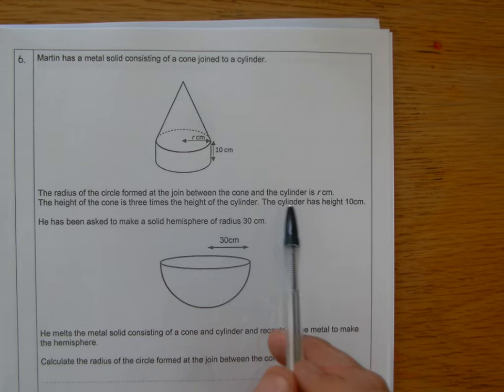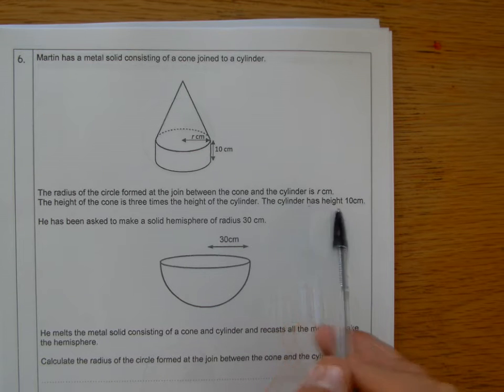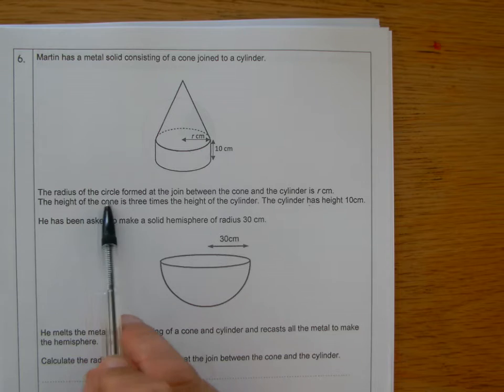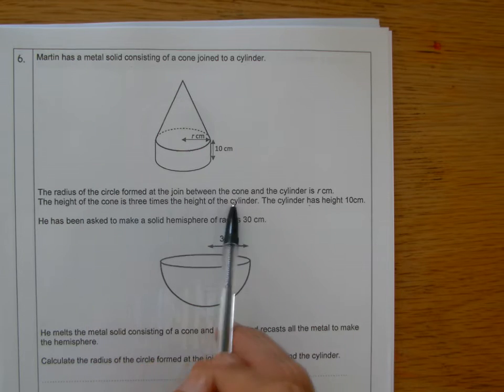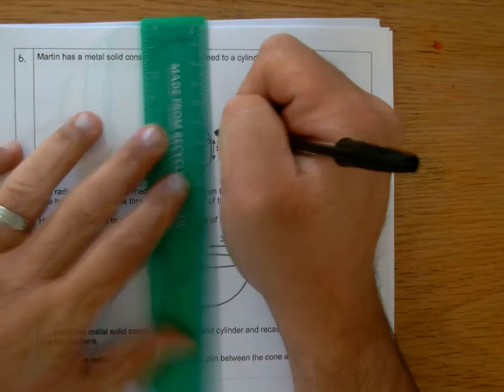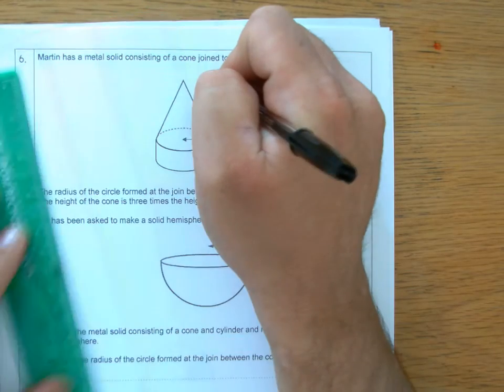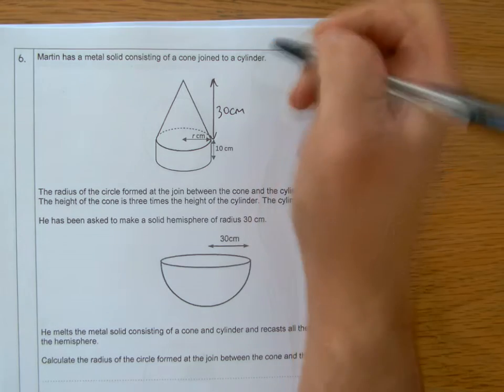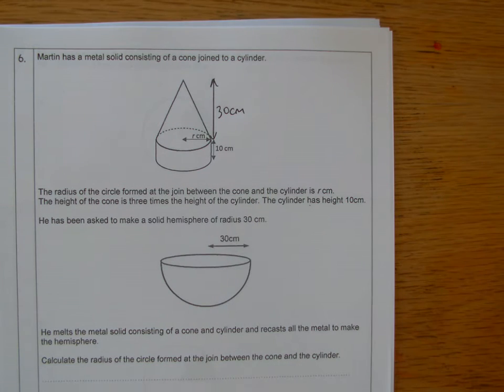Now what's interesting here is they tell you the cylinder has height 10, right? So they told us that, it's in the diagram, but they've also said the height of the cone is 3 times the height of the cylinder. So quite clearly then, the cone is going to be 3 times it. So times 10 by 3, so you get 30 centimetres.